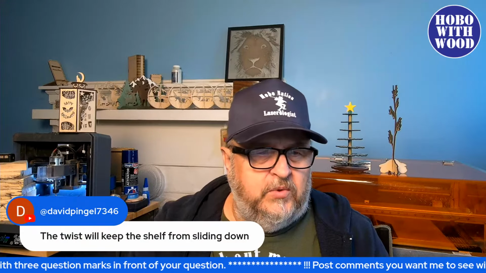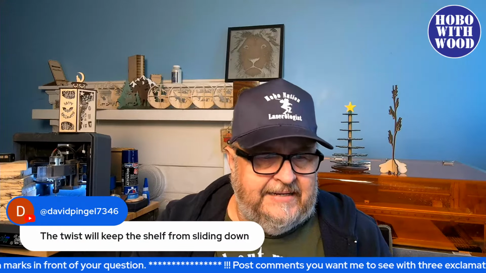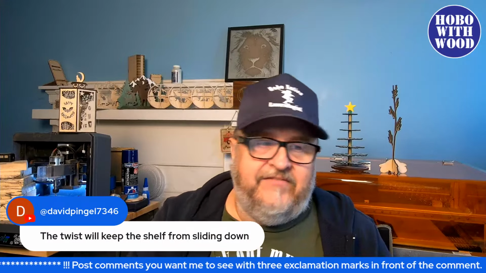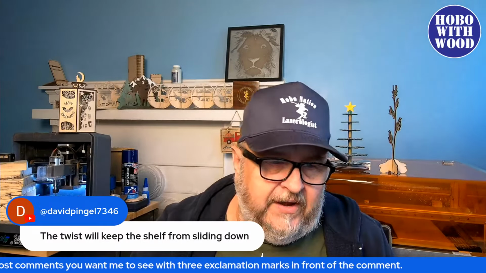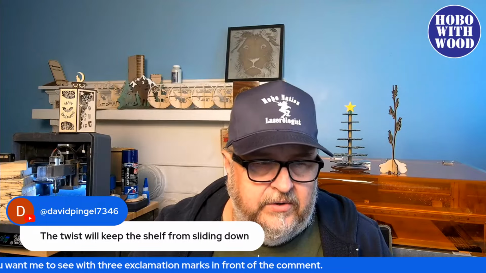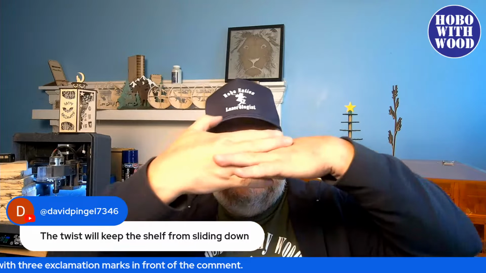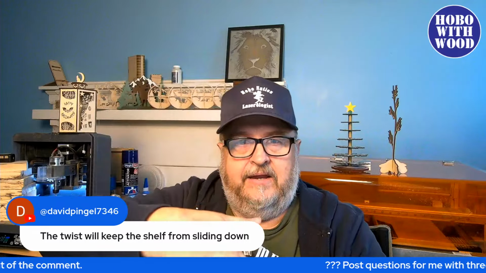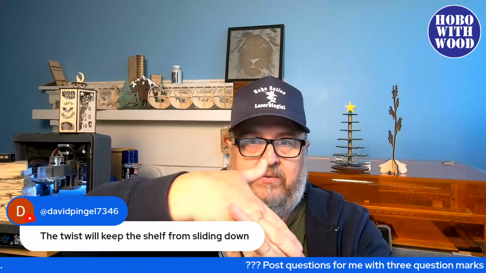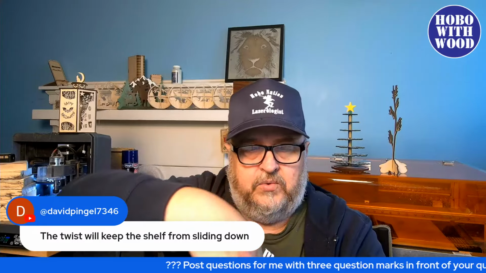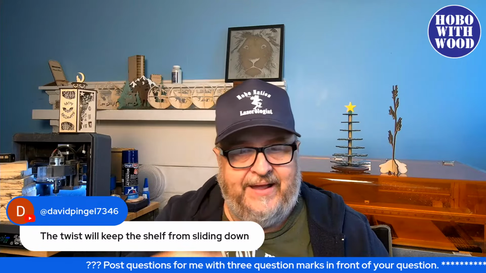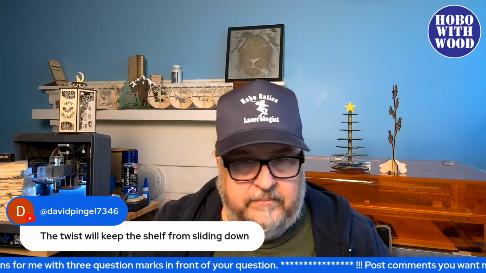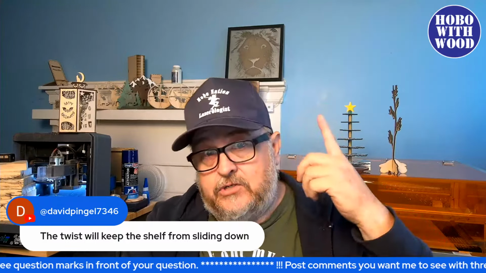The twist will keep the shelf from sliding down. Yeah, I have not figured out the twisting part. How you're going to twist anything if it's on an interlocking piece that's T-shaped, and if it's made to fit on there, how is any of that going to twist? I haven't envisioned it, but I ain't saying it won't work just because I can't see what you're talking about.